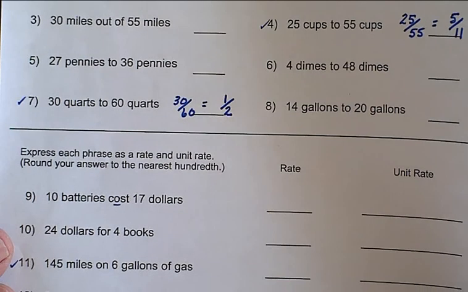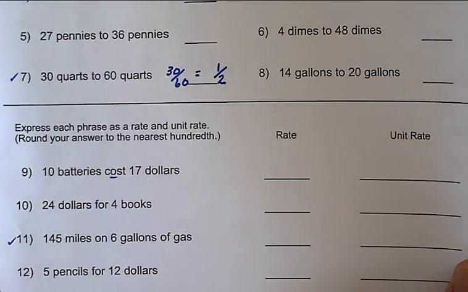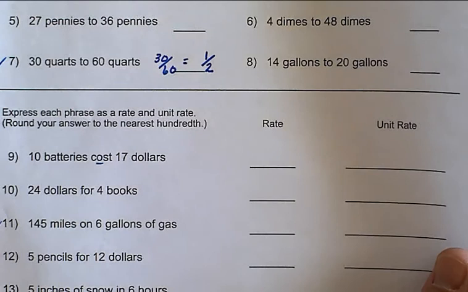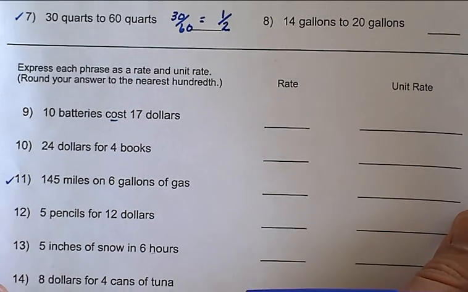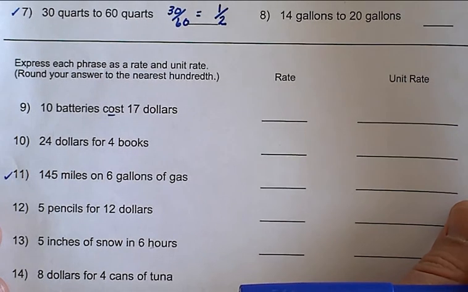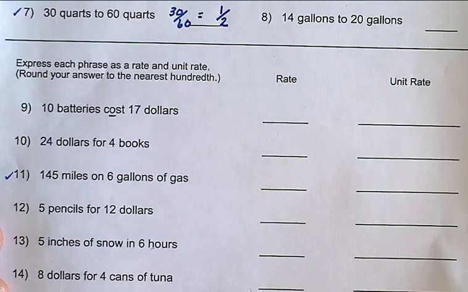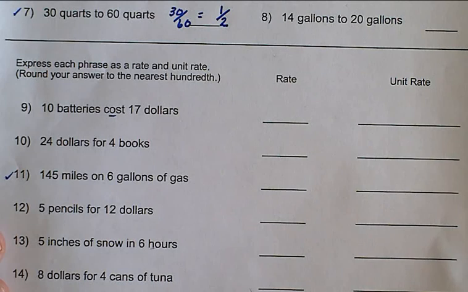okay, there's a couple things I noticed as I looked over these examples, okay? Some of them can be kind of reversed so that they make more sense, okay? So on number 9, for example, if I know that 10 batteries cost $17, what I want to know is what is the cost per battery? That would be the unit rate, not the battery per cost.